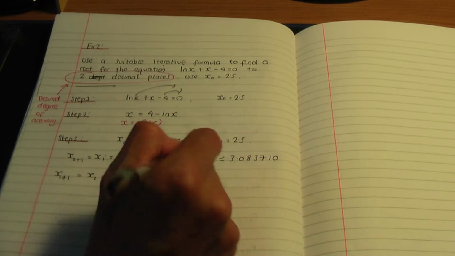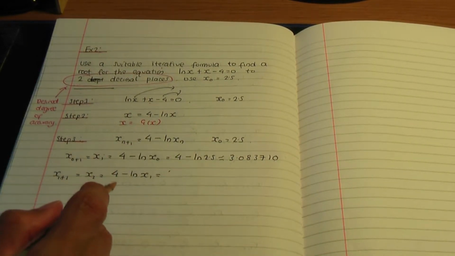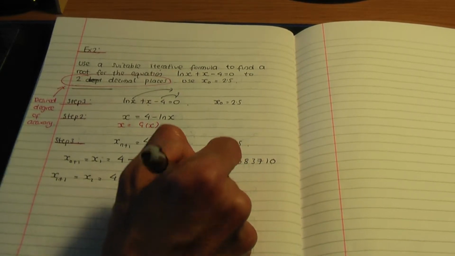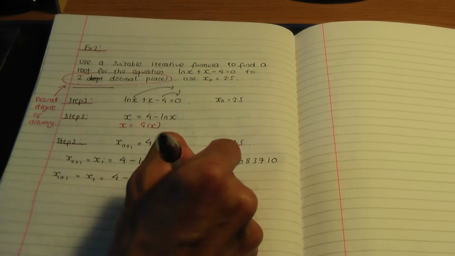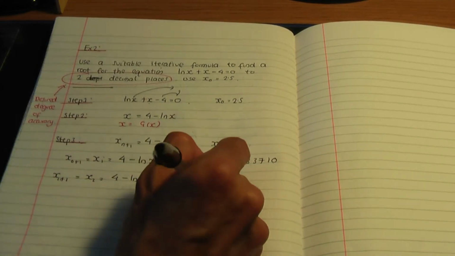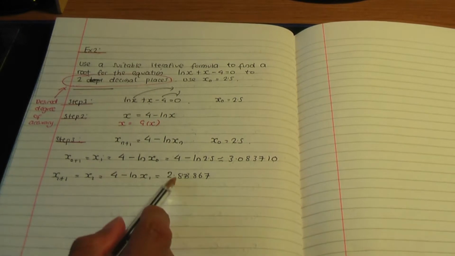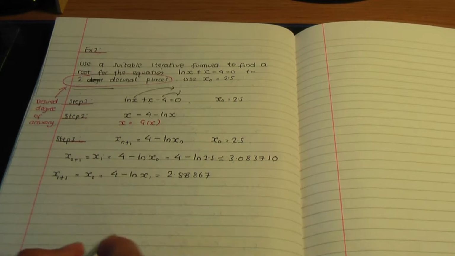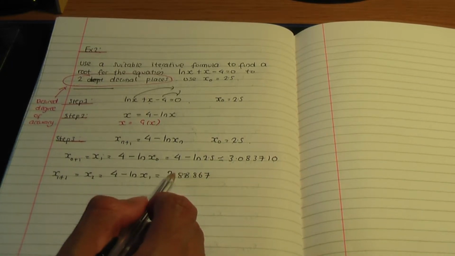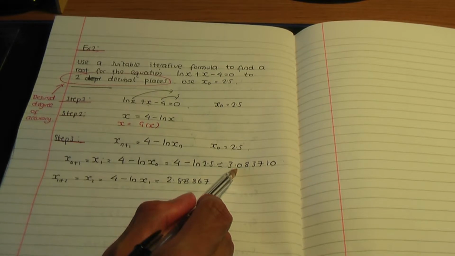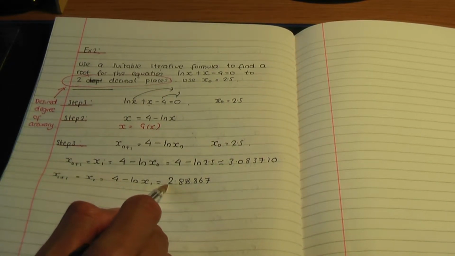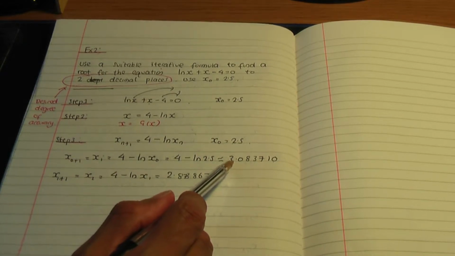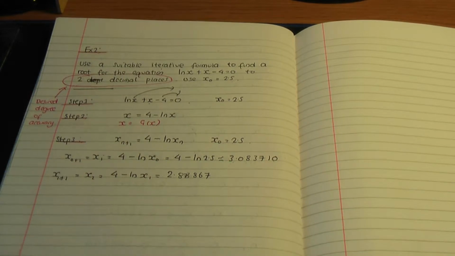So either way, I had a value to 6dp minimum of 2.873867. Now if we compare x2 with the previous x1, x2 to 2dp is 2.87, x1 to 2dp 3.08, not the same, we continue.